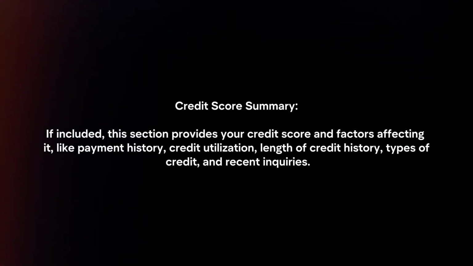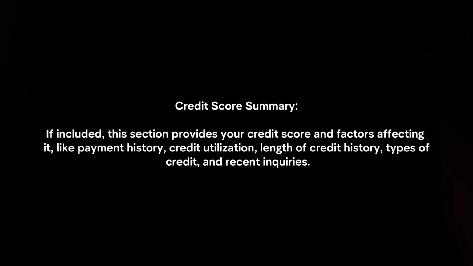Credit score summary. If included, this section provides your credit score and factors affecting it, like payment history, credit utilization, length of credit history, types of credit, and recent inquiries. Explanations and resources. Equifax may provide explanations for terms and additional resources for improving your credit.